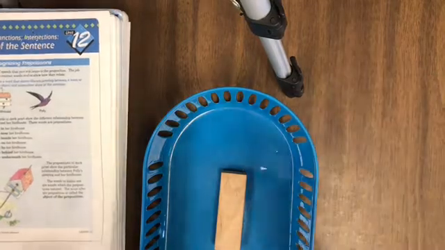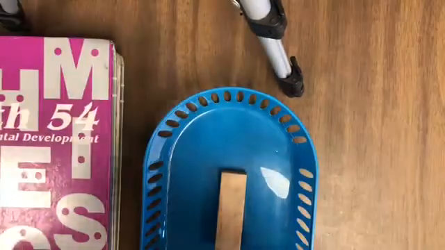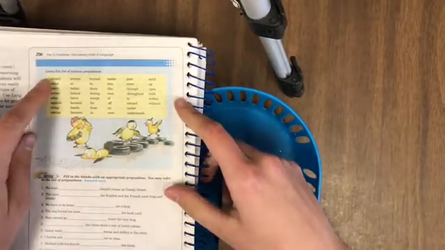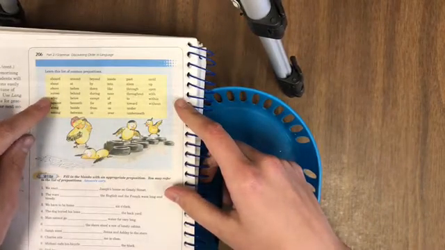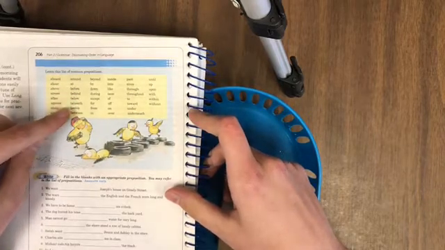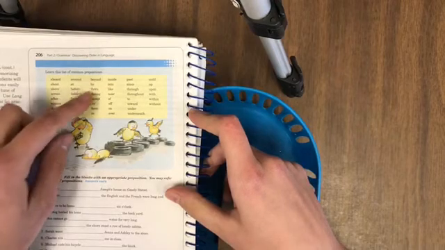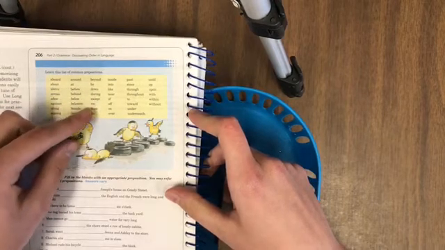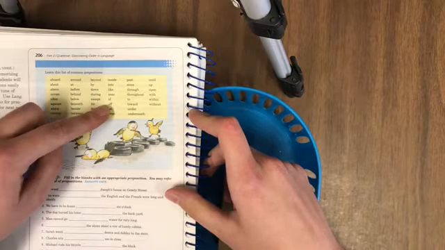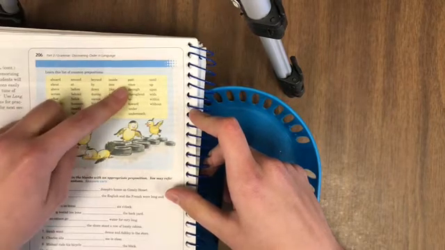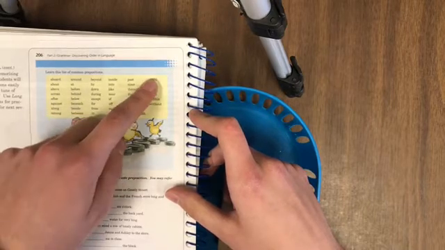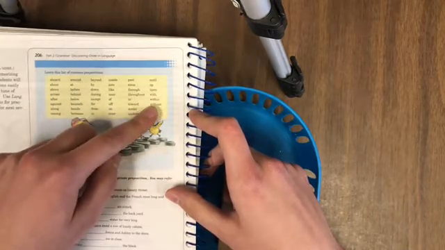So now let's turn the page and keep reading. It says, learn this list of common prepositions. So we've got aboard, about, above, across, after, against, along, among, around, at, before, behind, below, beneath, beside, between, beyond, by, down, during, except, for, from, in, inside, into, like, near, of, off, on, over, past, since, through, throughout, to, toward, under, underneath, until, up, upon, with, within, without.